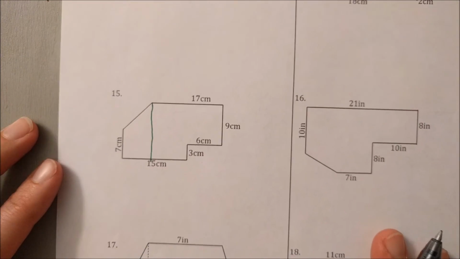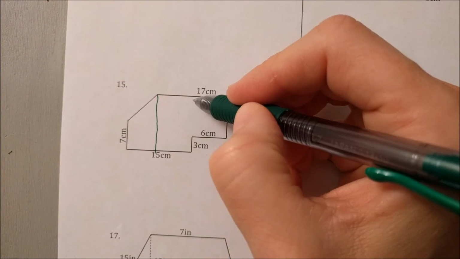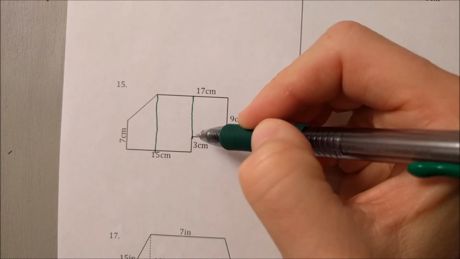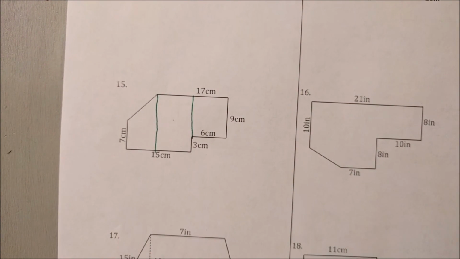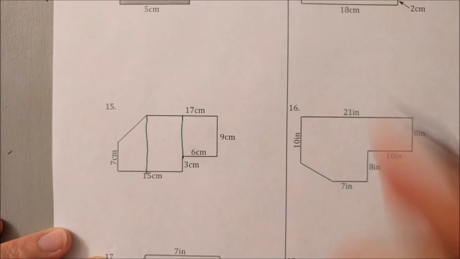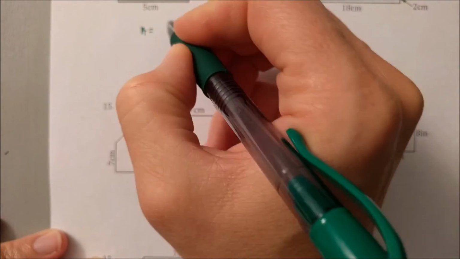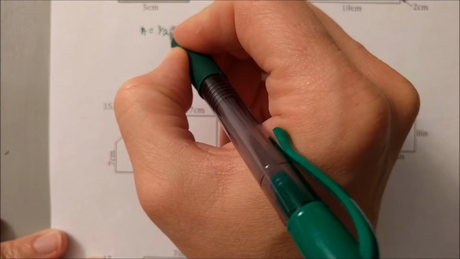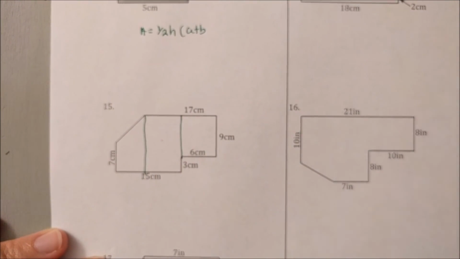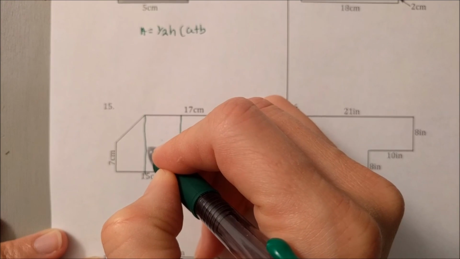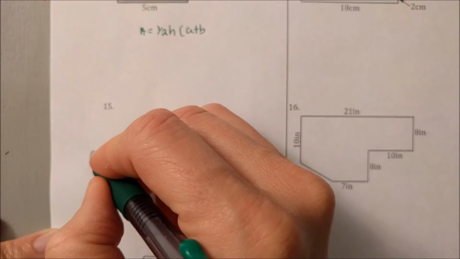All right. Then I'm going to drop down another line. So I've got two rectangles and a trapezoid. I'm going to start by trying to get the area of this trapezoid, which is 1/2 the height times A plus B. Well, this is going to be a base, and this is going to be a base.